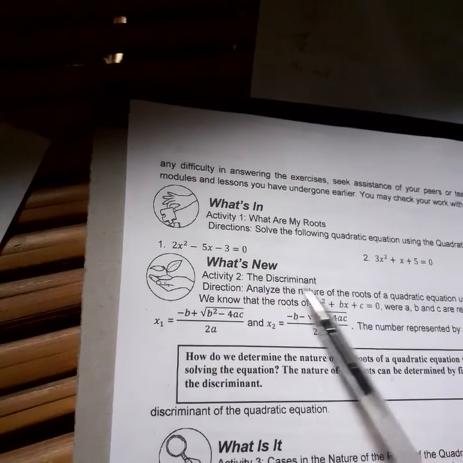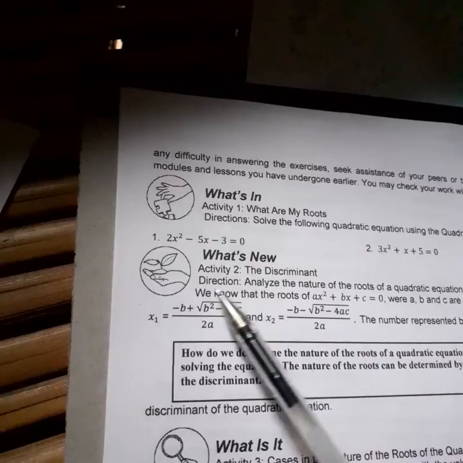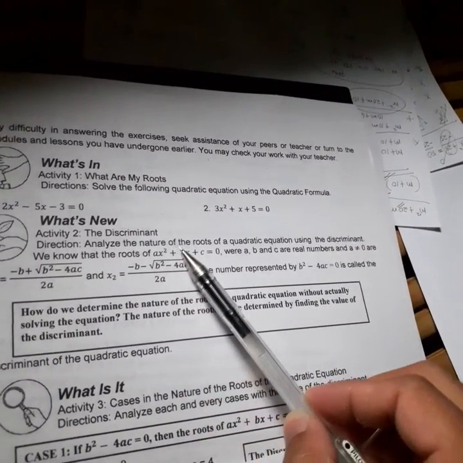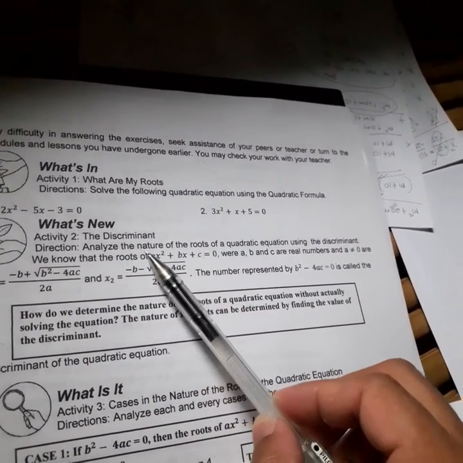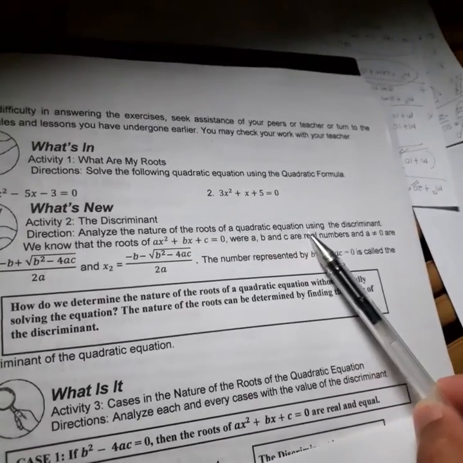What's new? The discriminant. Direction: analyze the nature of the roots of a quadratic equation using the discriminant.